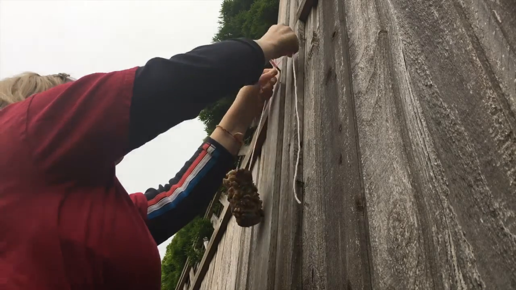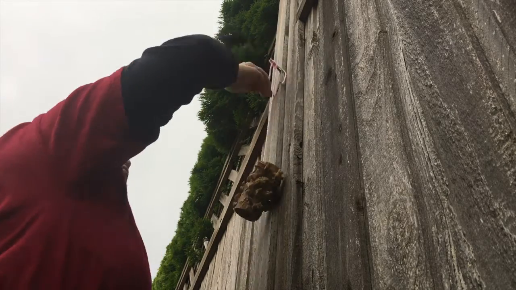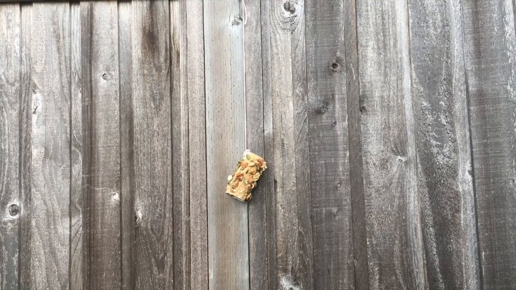And that's it. If you place it near a window, you might even be able to see some friends come and have a treat. And by friends, we mean birds.